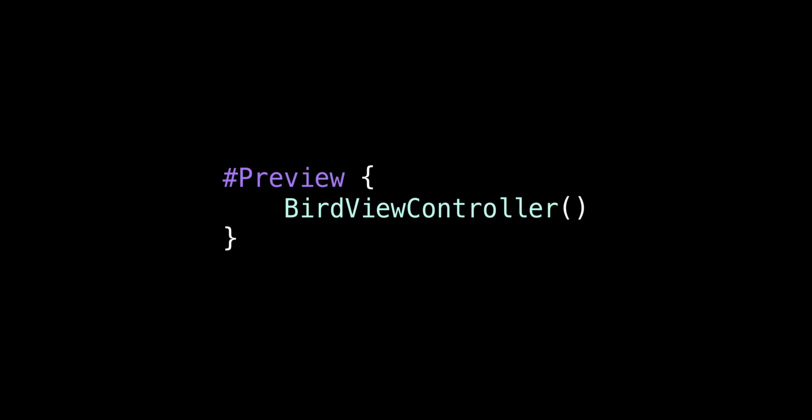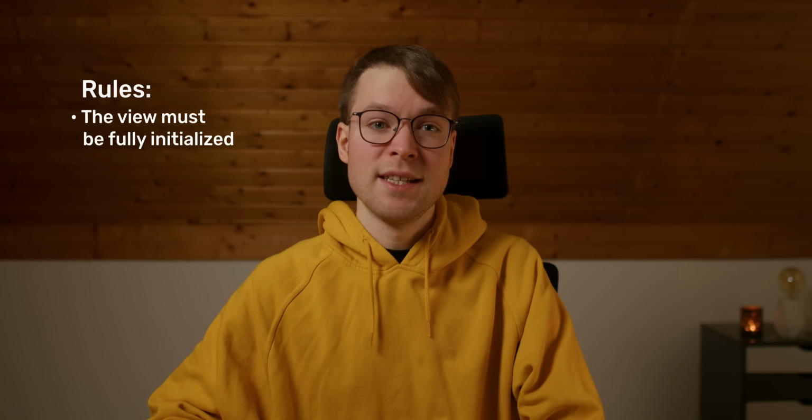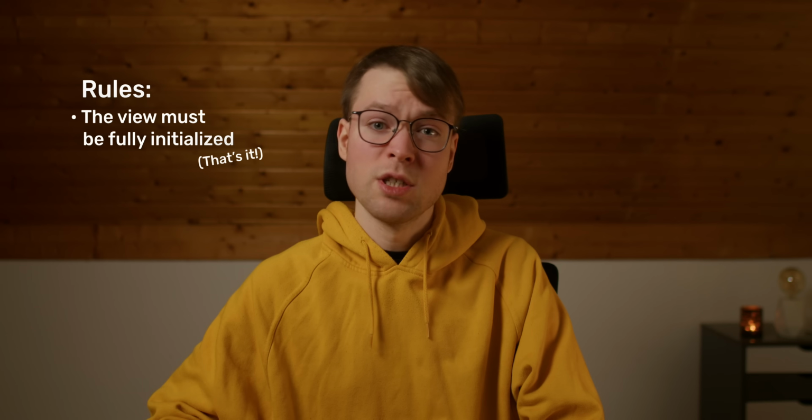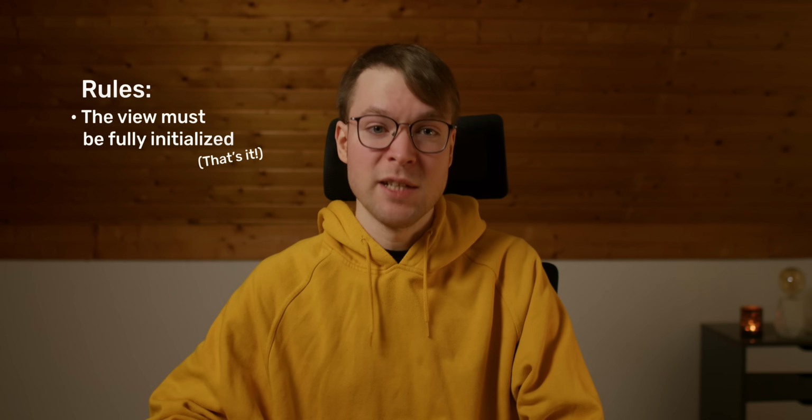If you do use it, I'd love to read your feedback in the comments. But in my experience, this feature remains grossly underrated, even though enabling it literally takes only 30 lines of code. The syntax you use is exactly the same as in SwiftUI. And so are the rules. The view must be fully initialized in the preview closure, so if the view takes any sort of arguments or dependencies, you have to provide them explicitly.